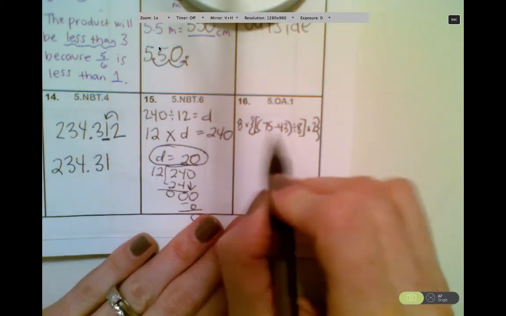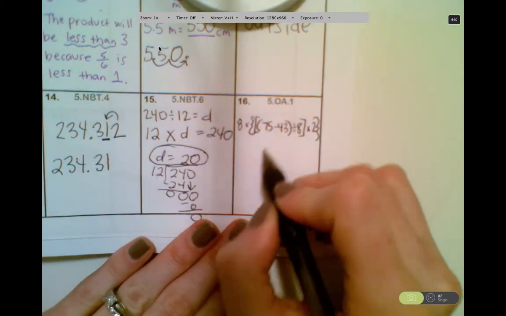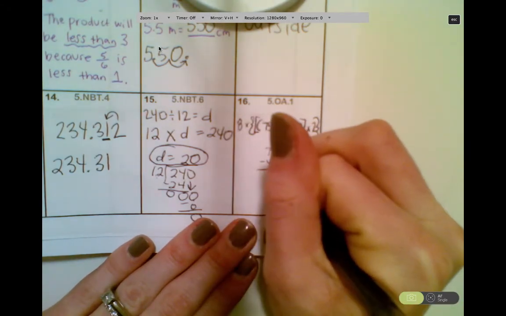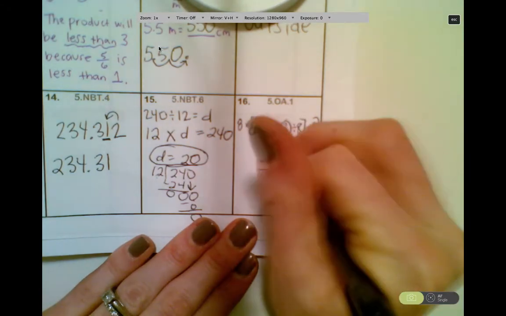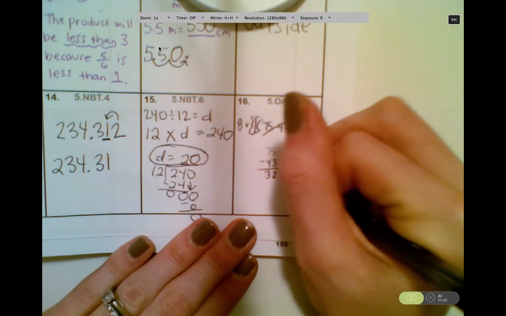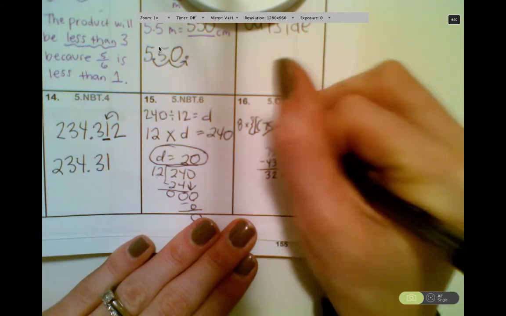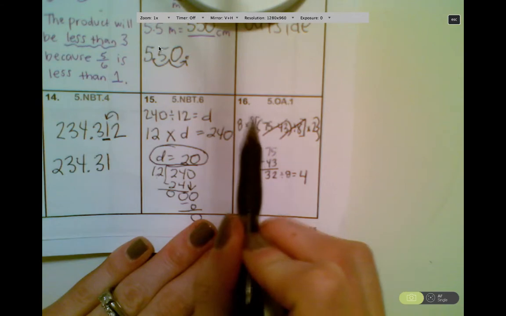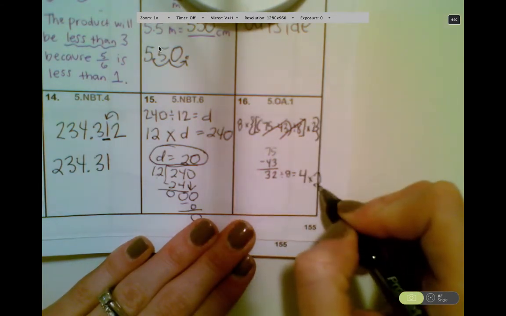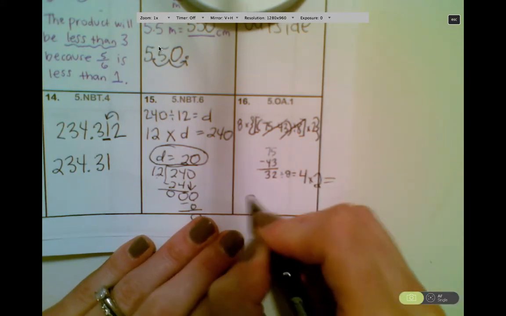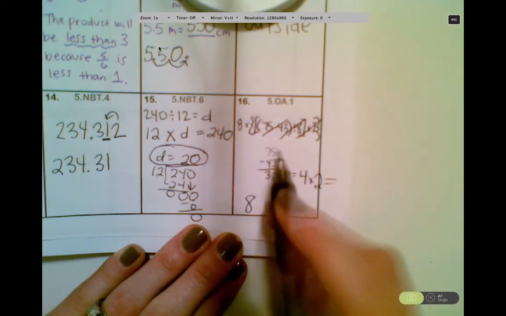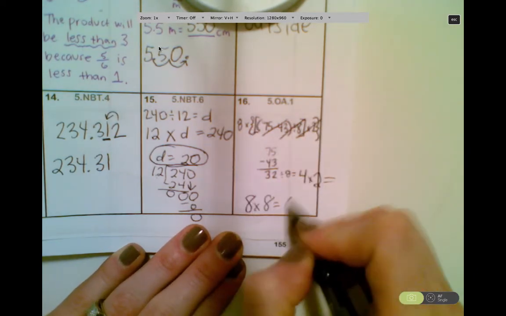And finally, we'll follow the order of operations in the brackets. The first thing I do is inside the parentheses, 75 minus 43, which is 32. I'm going to bring down my next thing, which is divide by 8. That'll give me 4. Now I'm still working within my brackets, so I'm going to do 4 times 2, which is 8. And finally, now I'm outside of my brackets, and I do 8 times 8, and that is 64.